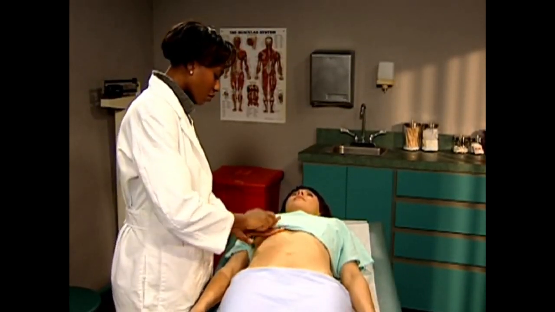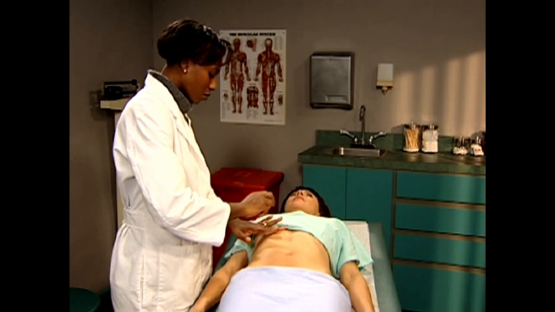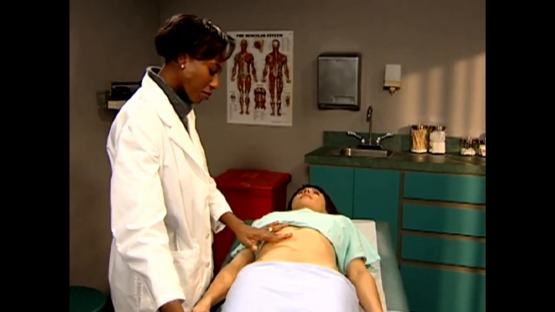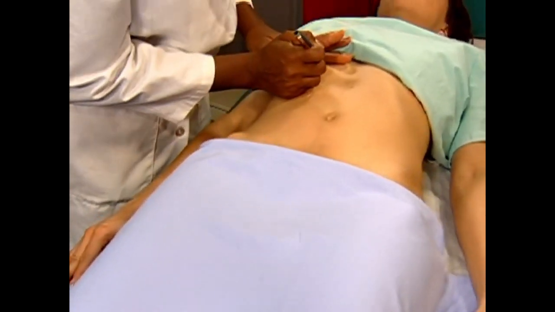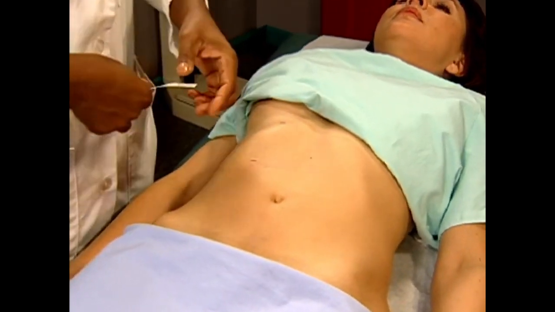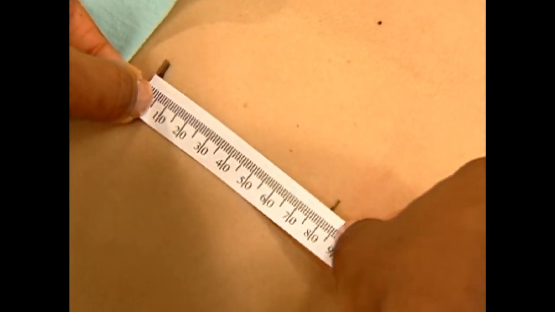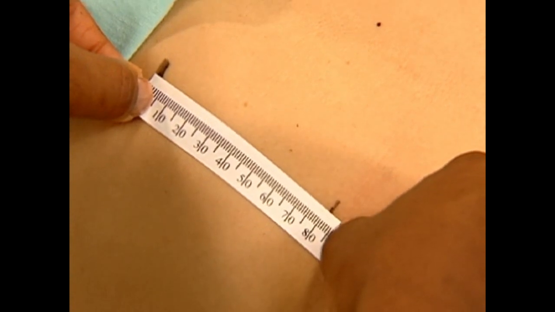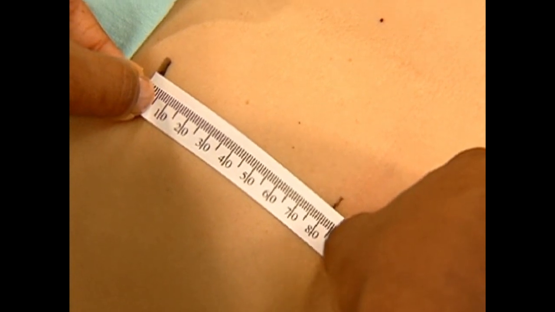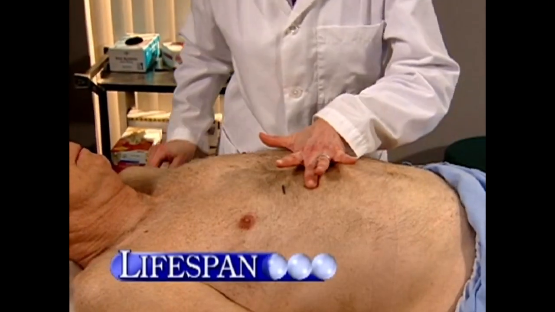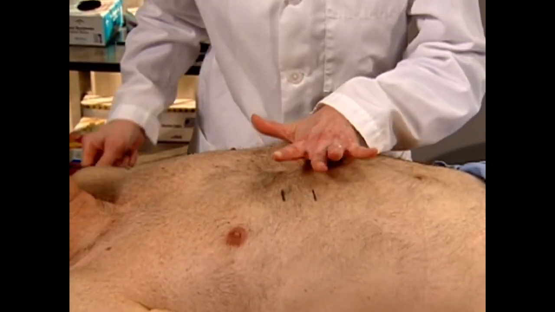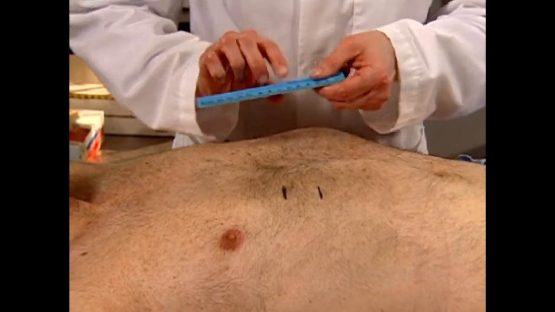Then percuss from an area of lung resonance down the right midclavicular line until the sound changes to dullness. Mark this spot as the liver's upper border, which typically falls between the 5th and 7th intercostal spaces. Then measure the distance between the marks. The liver span usually is 6 to 12 centimeters. In an older adult, the liver span may be slightly smaller and shifted down by 1 to 2 centimeters.